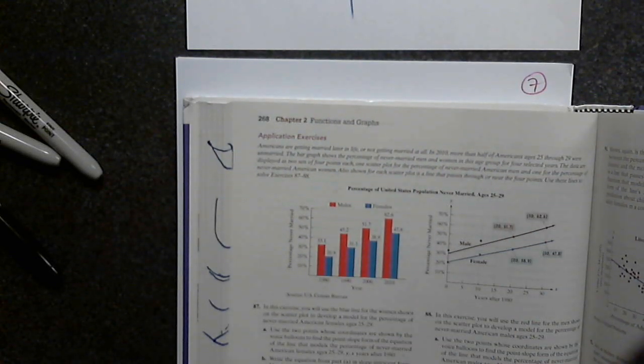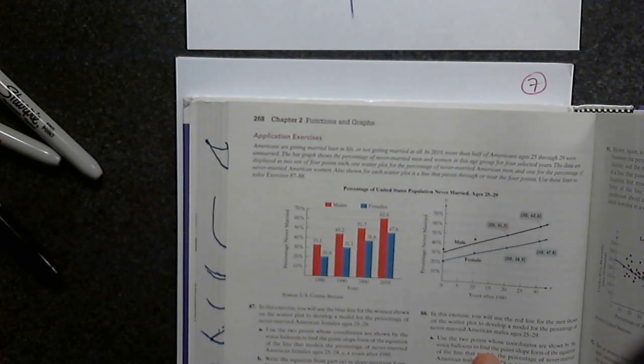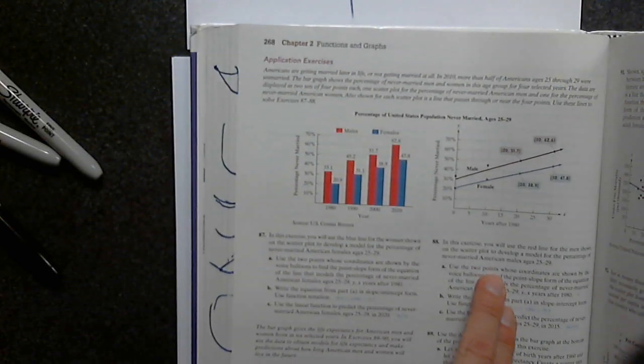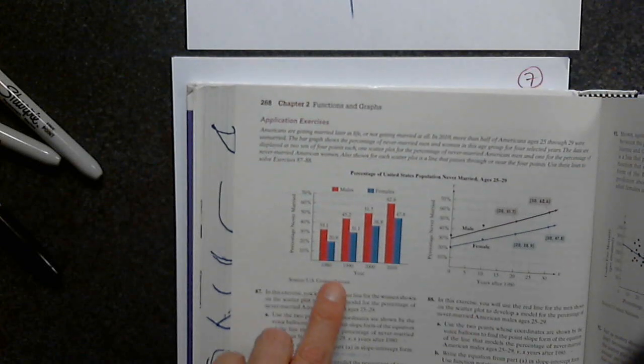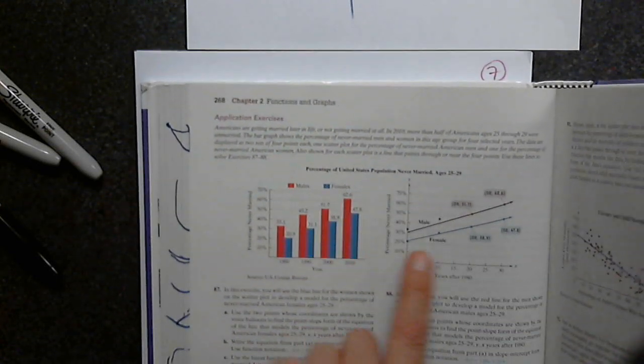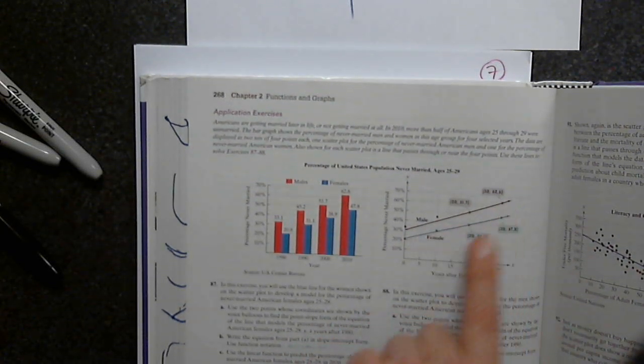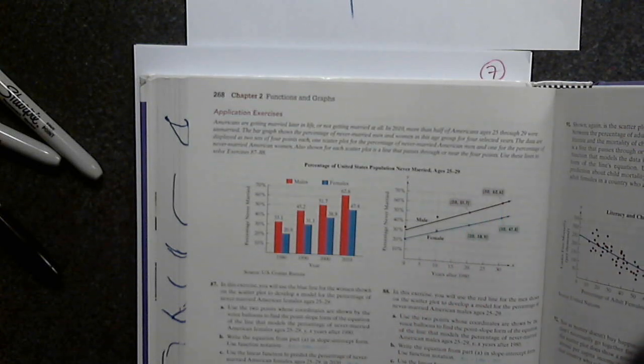Okay, the scatter plot and the line. Perfect. So you would like to look at the line for women or the line for men. So one is here and one is here. So women and men. Men are in red, women in blue. Male, the scatter plot and the line is in purple, and for female in blue.